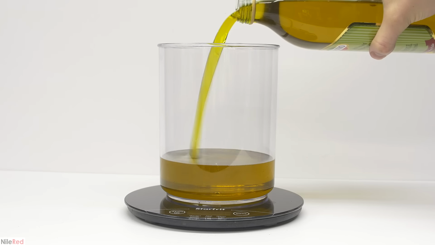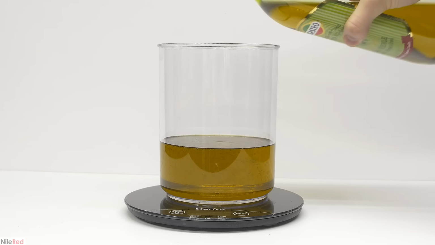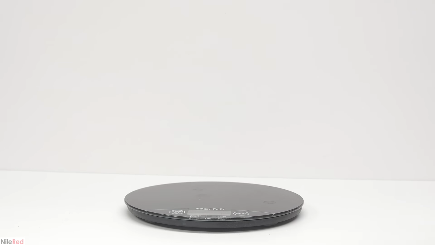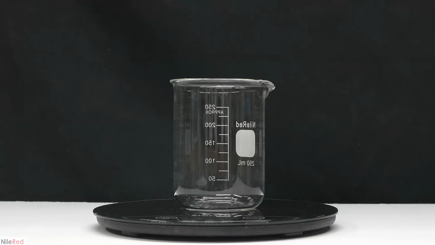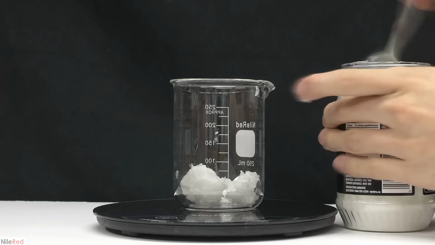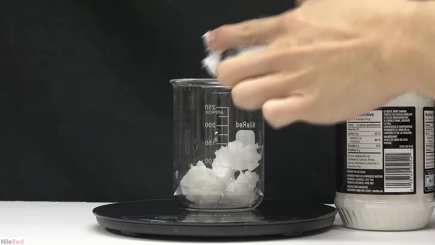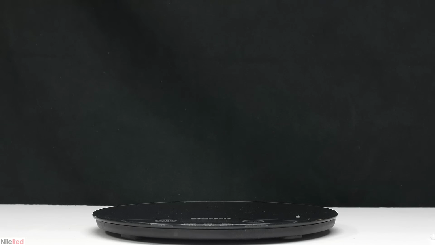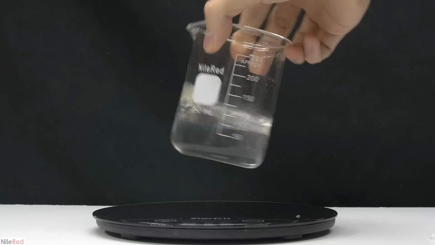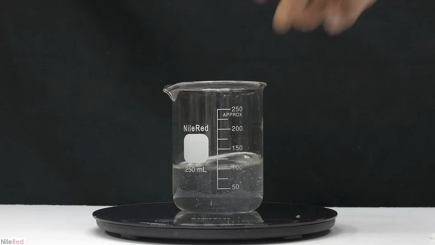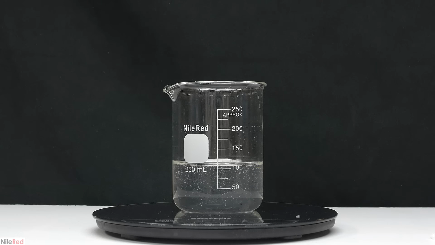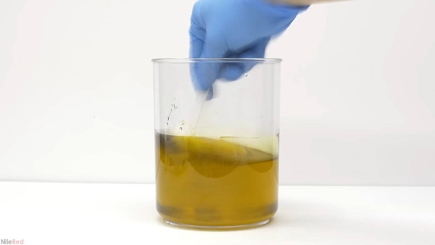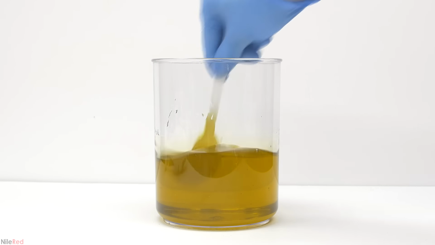So for the olive oil, I need 500 grams, and I weigh it out just using a kitchen scale. When I'm done, it's placed on the side, and I move on to the coconut oil. The oil is solid, so I have to scoop it out using a spoon. When I'm done weighing out 100 grams, I put it in the microwave. The melting point of coconut oil is only a little bit above room temperature, so it doesn't take much heat to completely melt it. The now liquid coconut oil is then mixed with the olive oil and stirred thoroughly.